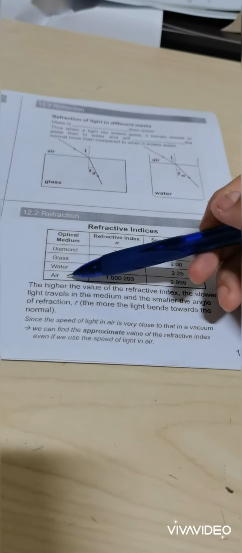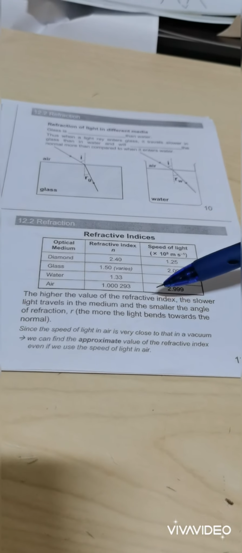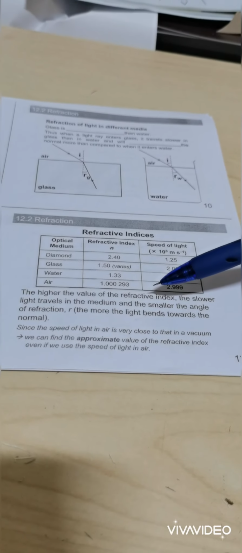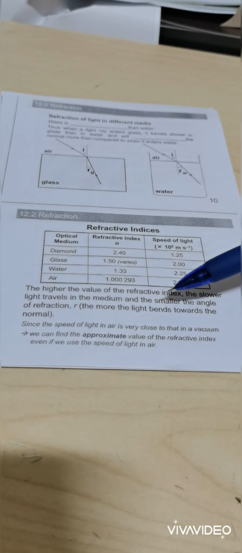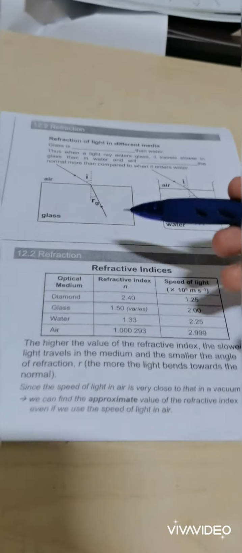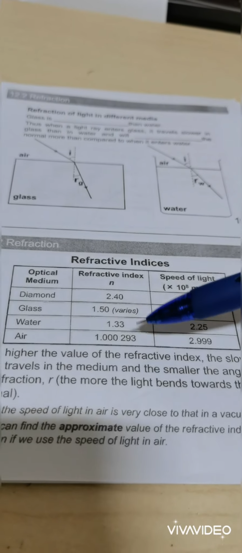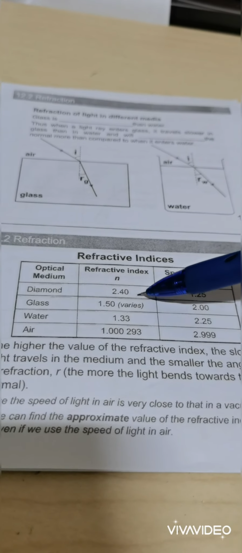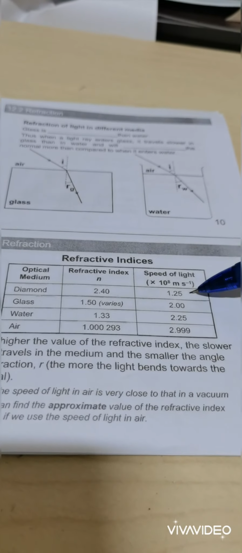The next part says the higher the value of the refractive index, the slower the light travels in the medium, and the smaller the angle of refraction r, because the more the light bends towards the normal. Let's take an example. You see this diamond has the highest refractive index amongst these. Its speed of light is the slowest.